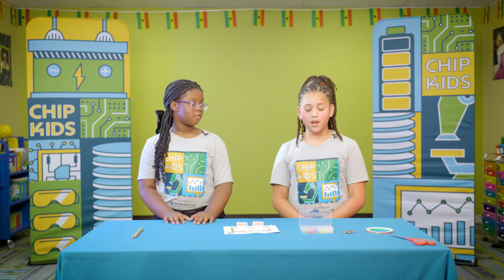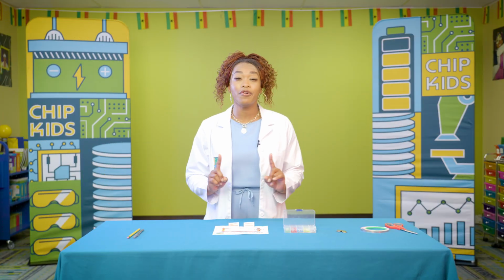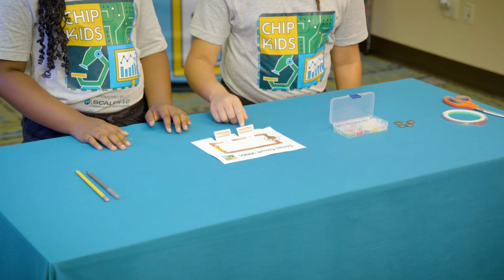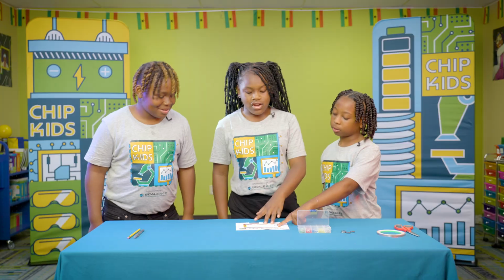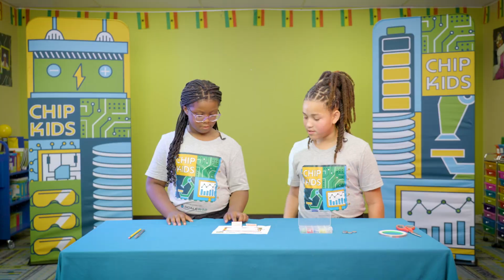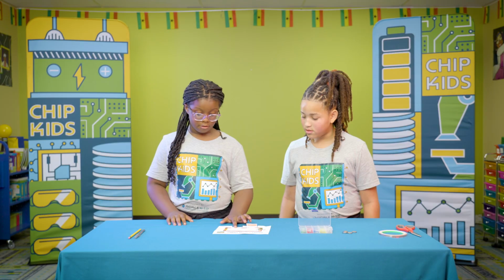Do you think we have to use them both at the same time? Only one way to find out. Let's put the battery on. Now that everything's connected, we'll flip the switches and see how the light responds. Mine didn't do anything. It don't work. Oh no. Let me try mine. What about the other side? Let's try. Mine didn't do anything either.